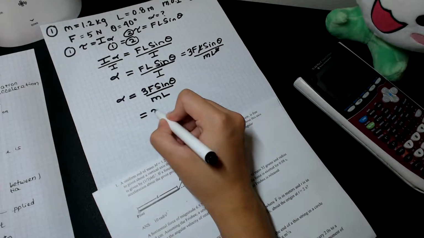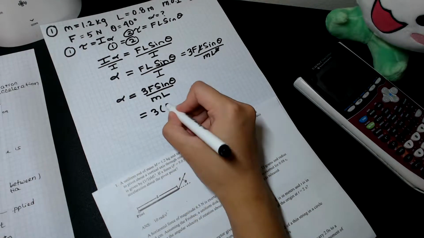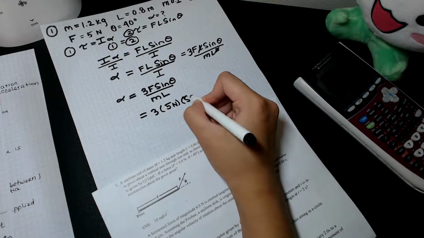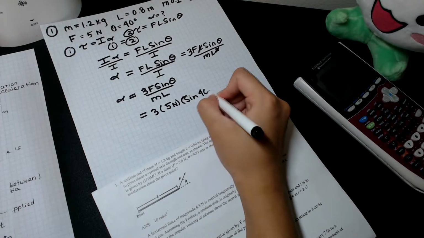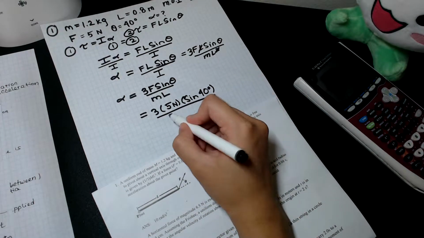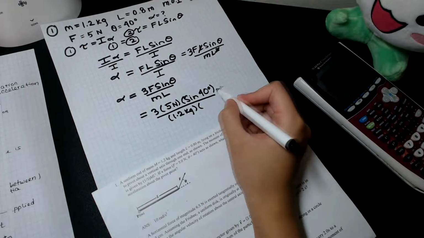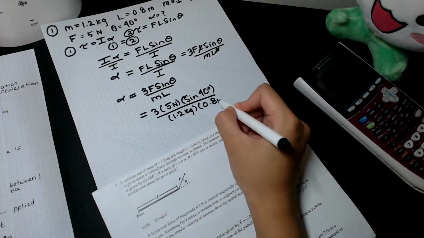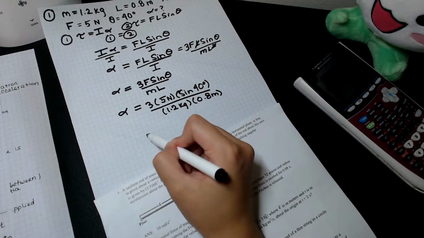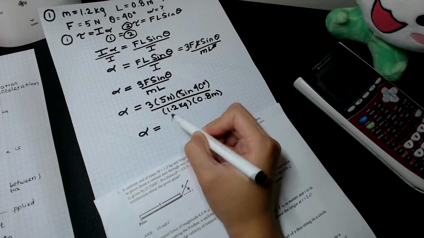So 3 times F, which is 5 newtons, times sine theta, which in our case they gave us 40, all over mass, which is 1.2 kilograms, times length 0.8 meters.